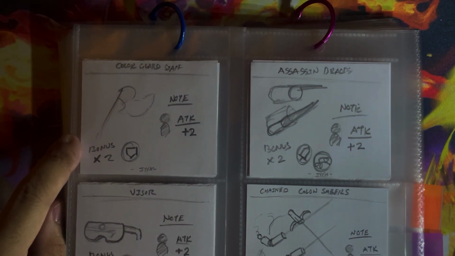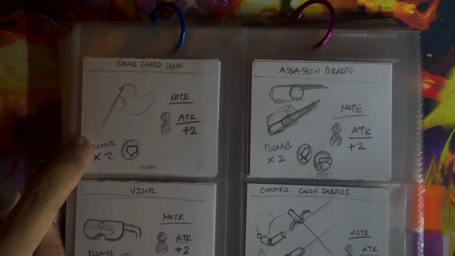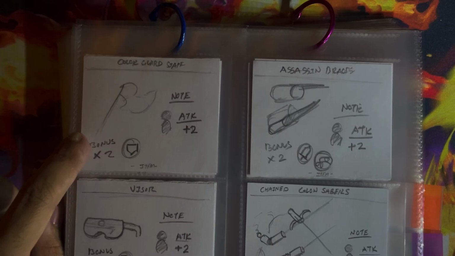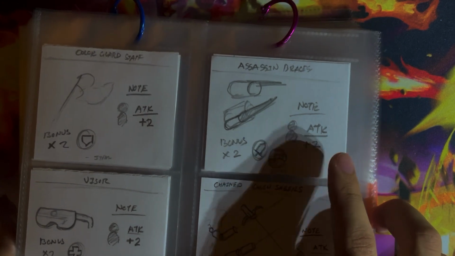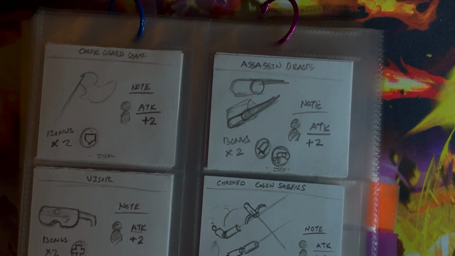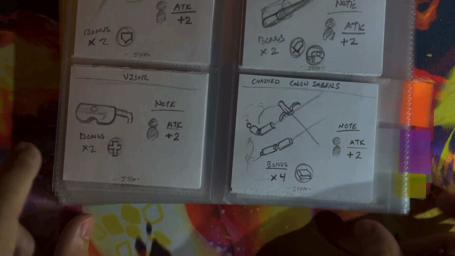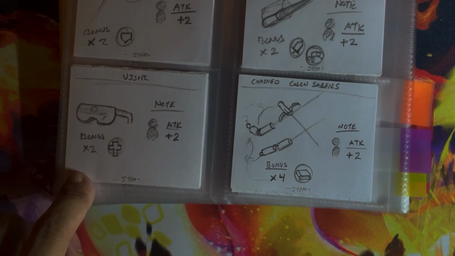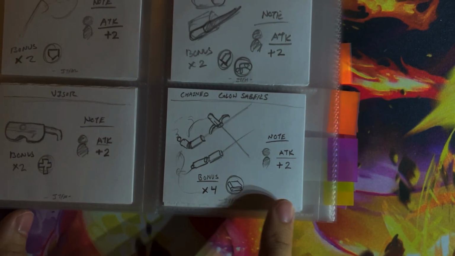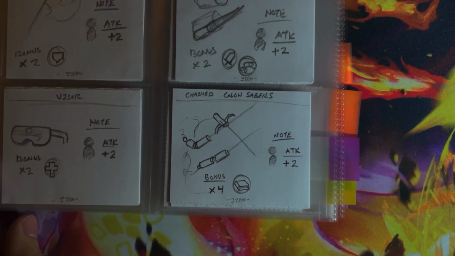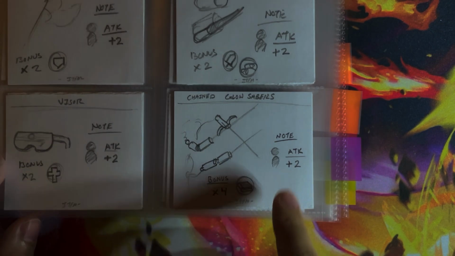Color guard staff. This is for the one color guard female. Oh no. Okay, but yeah. Assassin's bracers. This is for the pirate nun. The visors. This is for the botanist character. Chained glow sabers. This is for my Star Wars OC.